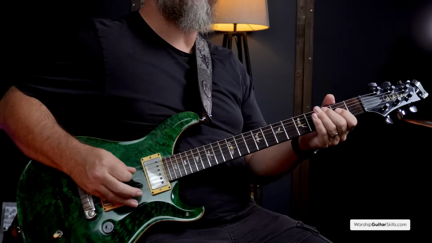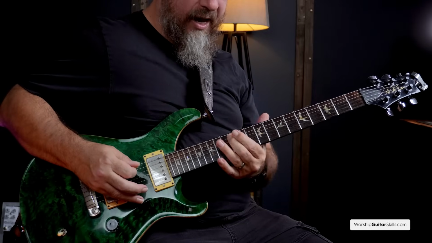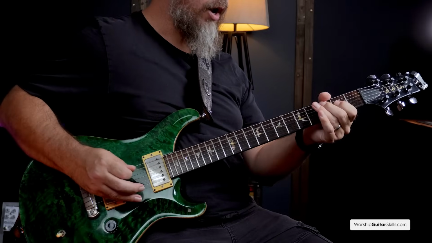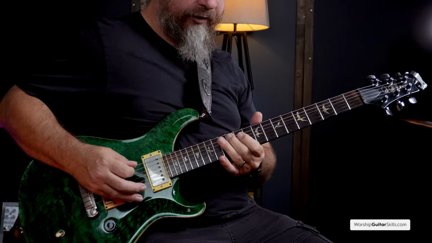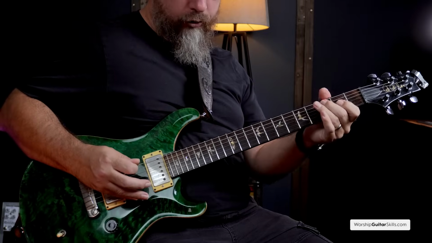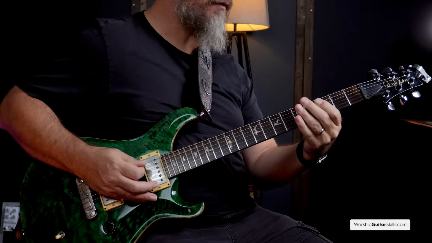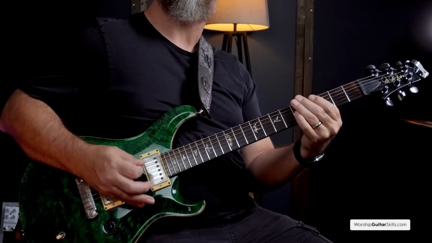Now, a real quick side note, if you're not familiar with what an octave is, it's simply the same note, 8 letter names apart. So you'll see I've got C, D, E, F, G, A, B, C. So 1, 2, 3, 4, 5, 6, 7, 8. So 1 to 8 is an octave. It's the same note, just 8 letter names apart.